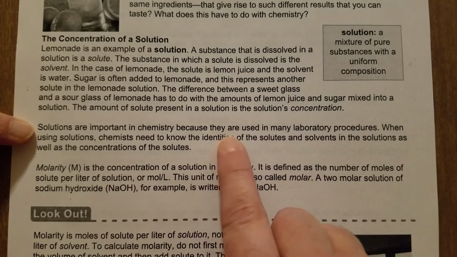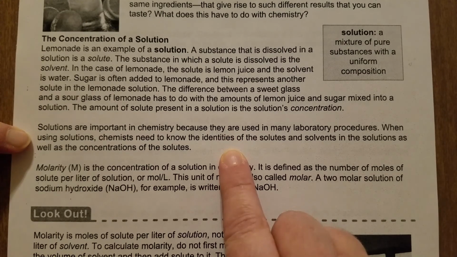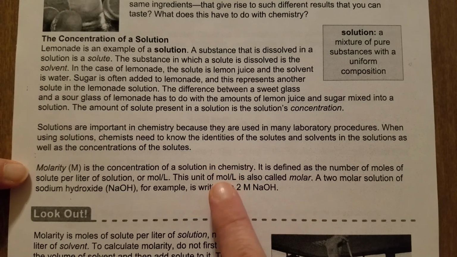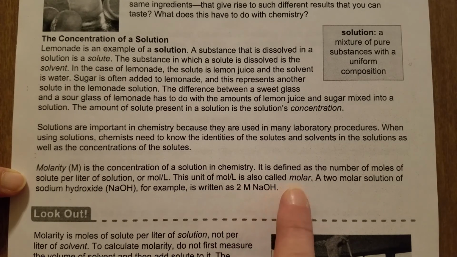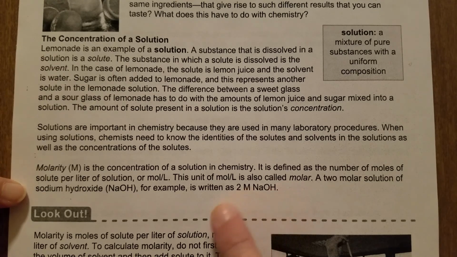Solutions are important in chemistry because they are used in many laboratory procedures. When using solutions, chemists need to know the identities of the solutes and solvents in the solutions as well as the concentration of the solutes. Molarity is the concentration of a solution in chemistry. It is defined as the number of moles of solute per liter of solution, or moles per liter. This unit of moles per liter is also called molar. A 2-molar solution of sodium hydroxide, for example, is written as 2 molar NaOH. That would be 2 molar sodium hydroxide.